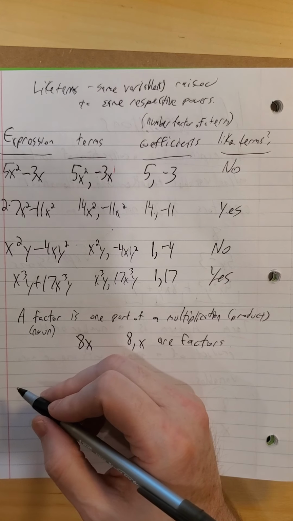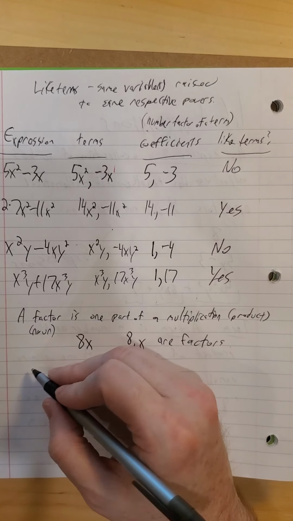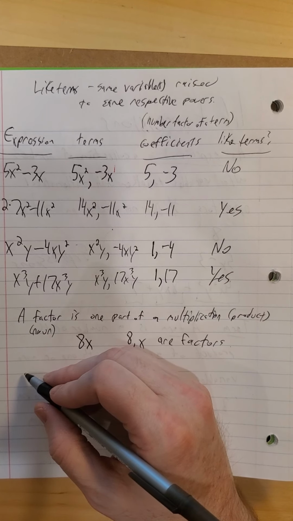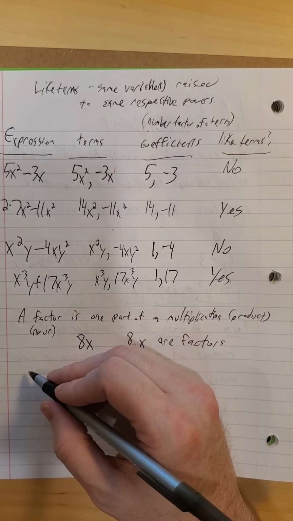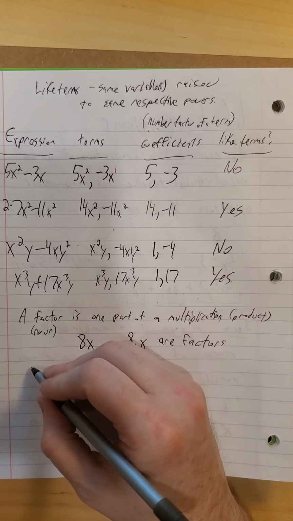There's also sort of a verb version saying factor. They're saying write it as a multiplication problem, usually using the distributive property.